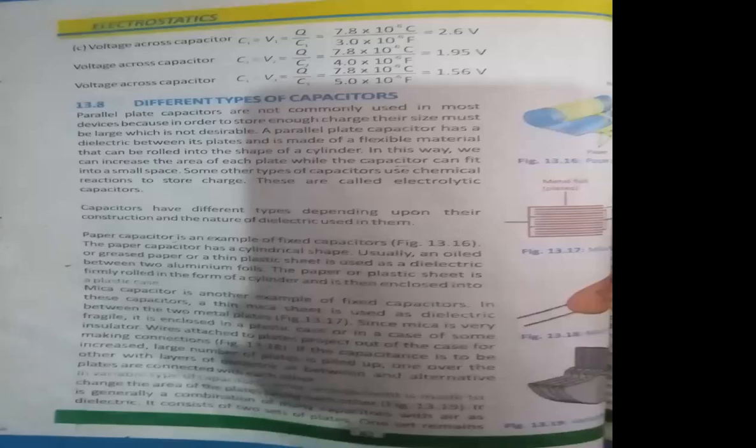Meters are also available which tell you how to measure the capacitance of the variable capacitor. For example, in some electronic circuits we want 10 microfarad, but with these two capacitors we cannot change it because their capacitance is fixed. But in this case, we can change the capacitance by rotating the knob of the capacitor.